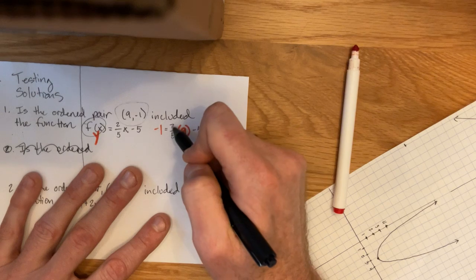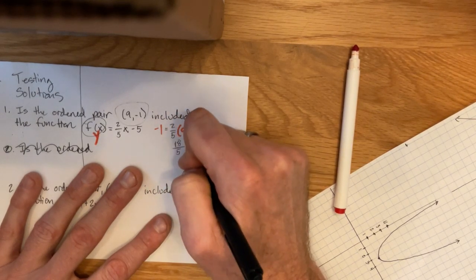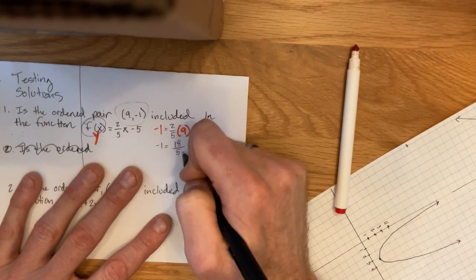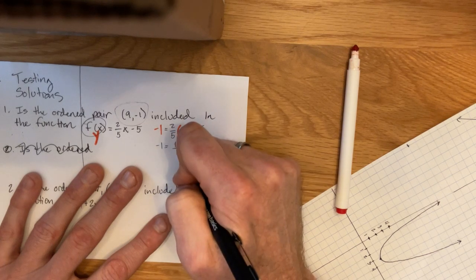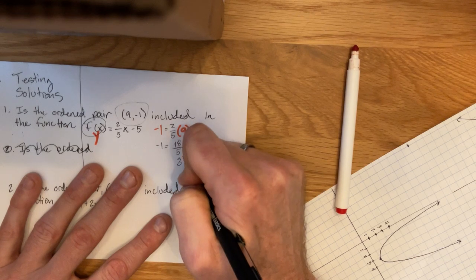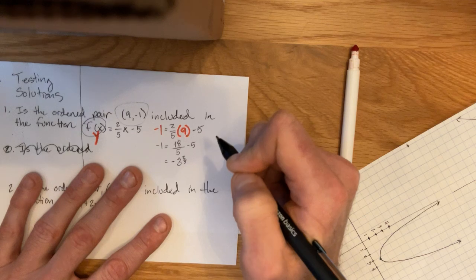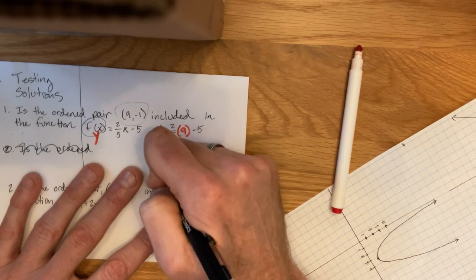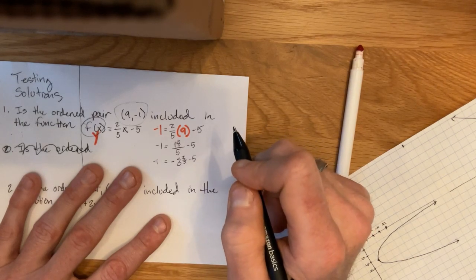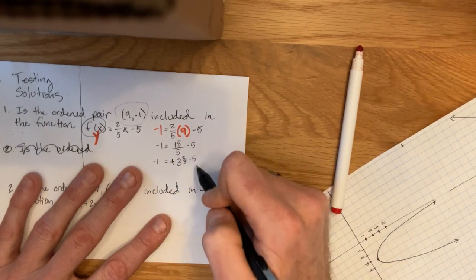So 2/5 times 9 is 18/5 minus 5. Okay, and then 18/5 is 3 and 2/5. I'm sorry, that's not negative 3, that's positive. I don't know how I did that. I'm tripping today.